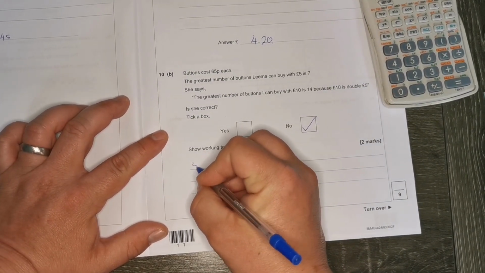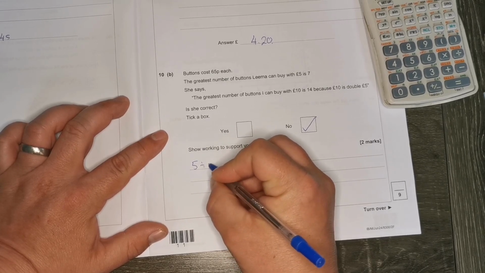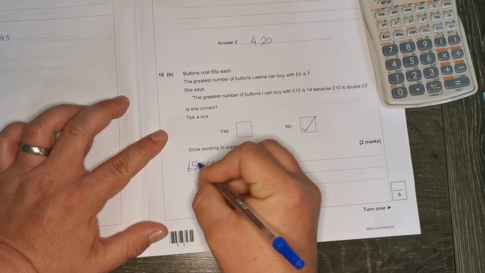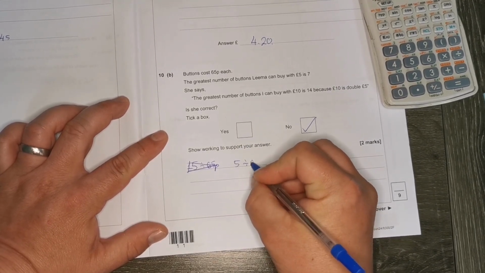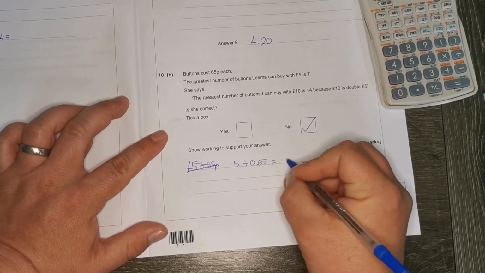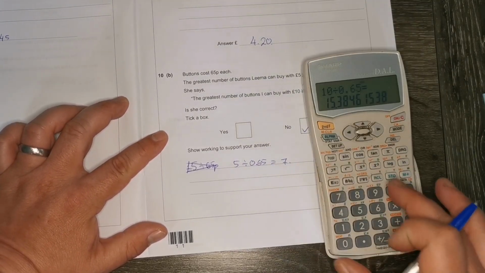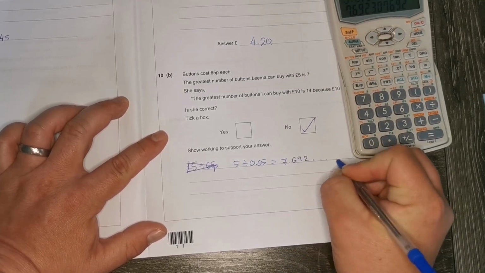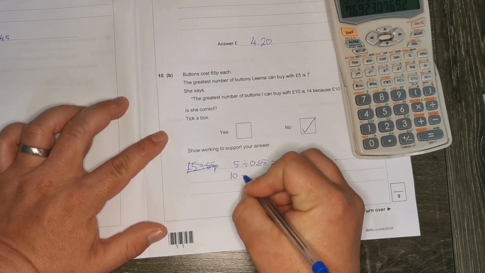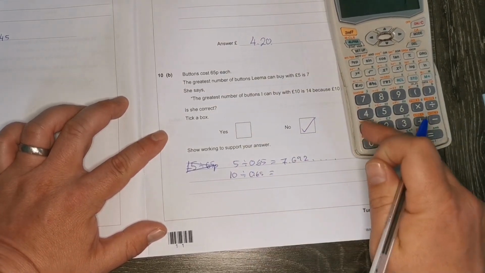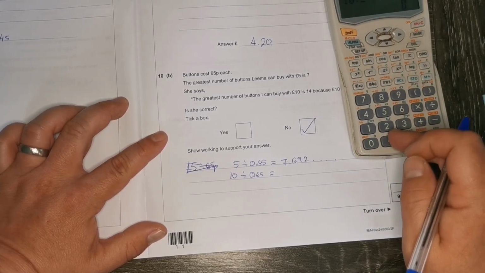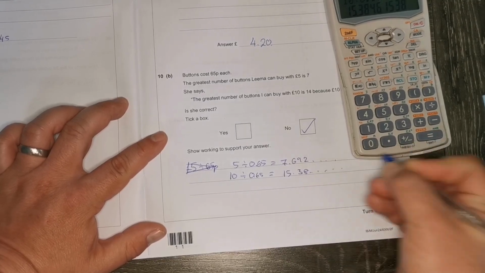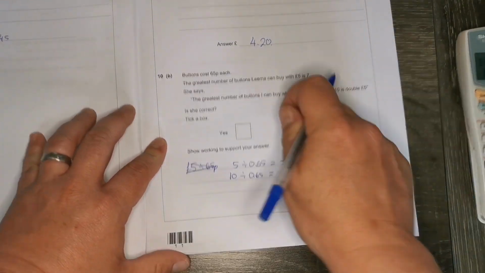because our £5 divided by 65p, don't write it like that, 5 divided by 0.65 for 65p equals 7.692, and our £10 divided by 65p is 15.38. So she can get 7 there, but 15 there, so she's not correct.